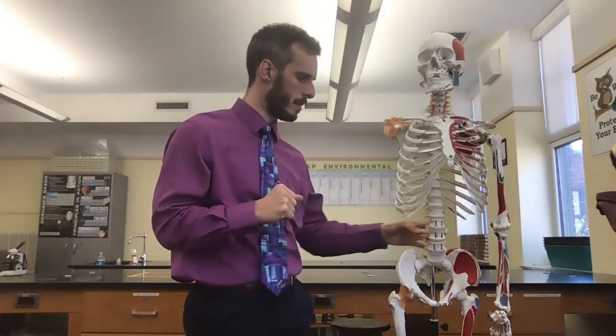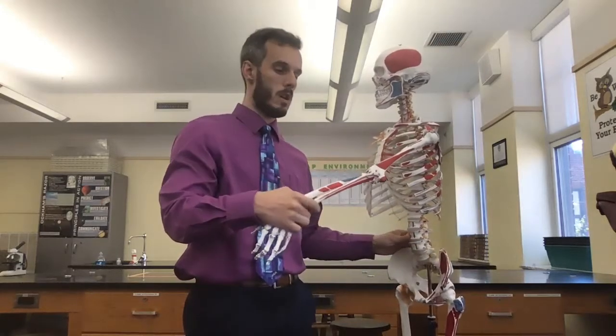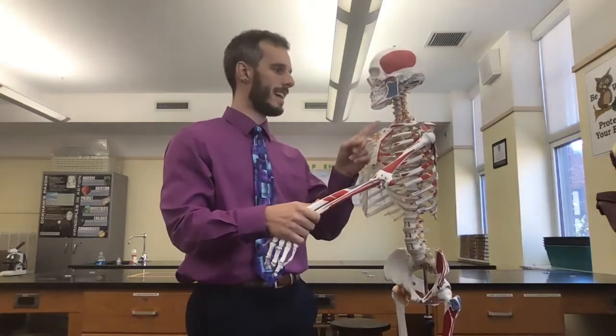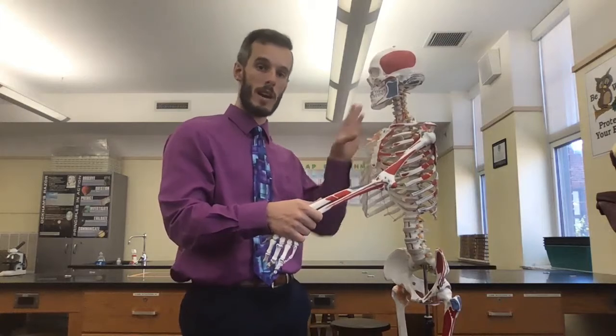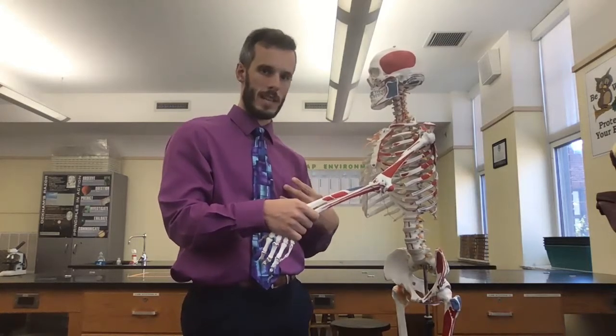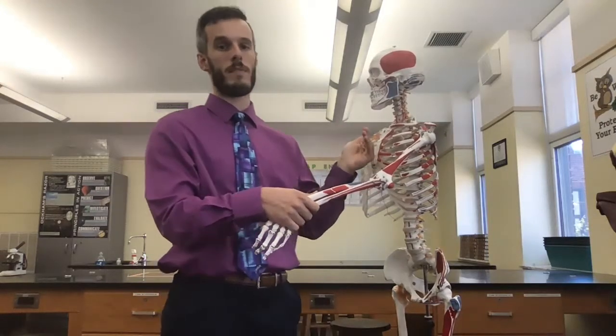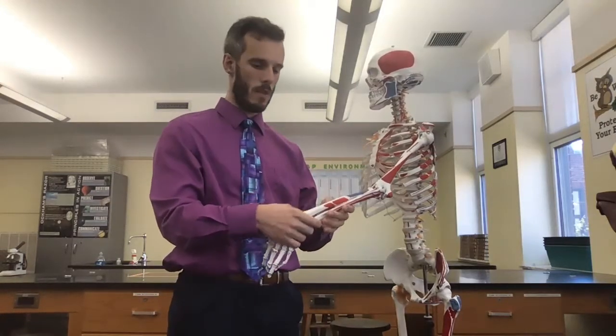And the last one that we have is proximal and distal. In these, we're using the limb as the example. If something is proximal, that means that it is closer to the body's core, to the torso, which is like the chest and the abdomen. So if it is proximal, that means it is closer. If it's distal, that means it is farther away.